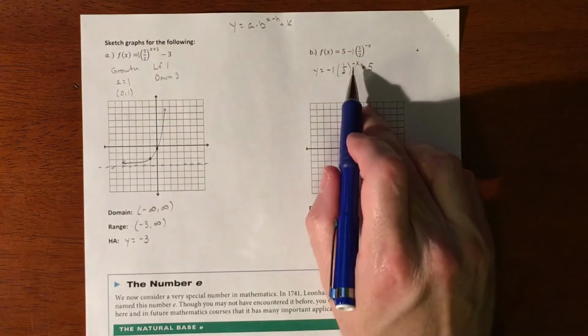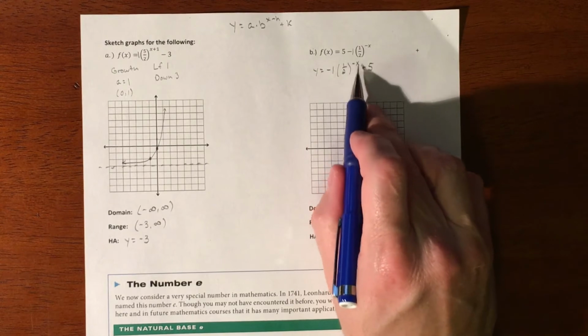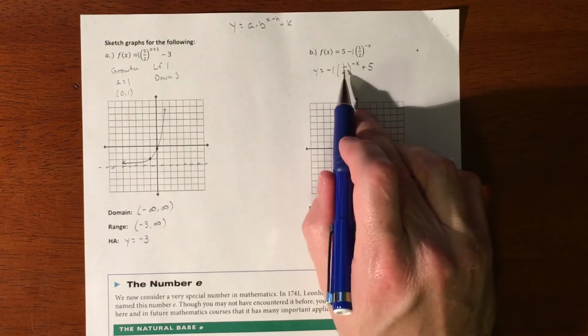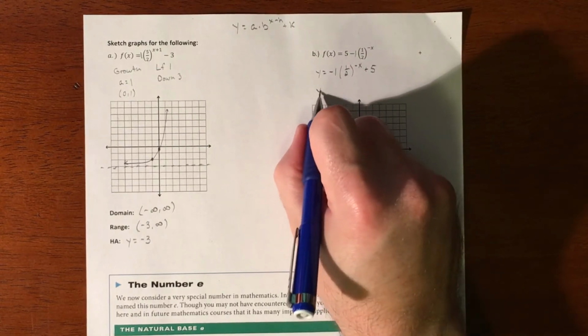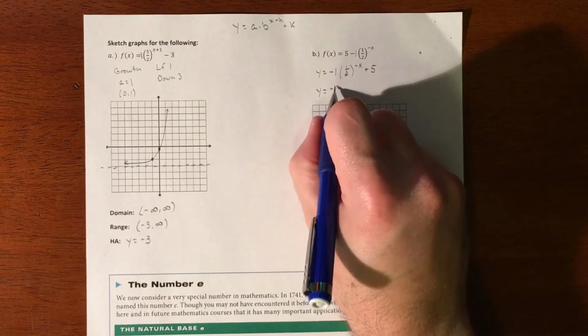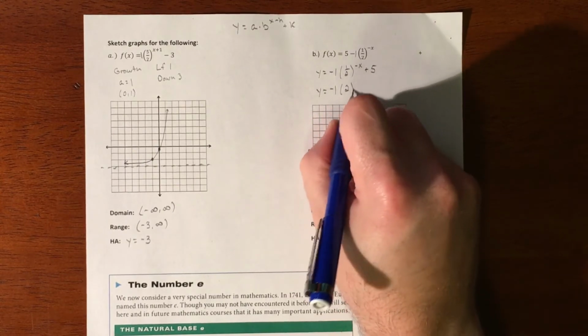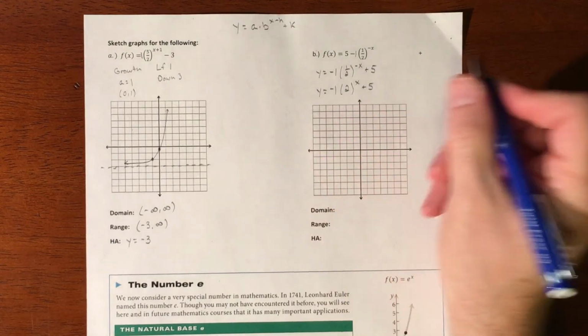Now I don't like this either. This is a horizontal reflection. But you can basically apply that negative exponent into the base, into our multiplier. So if we did that, a negative exponent is going to do the reciprocal of this. So it's a negative 1, 2 to the x plus 5.